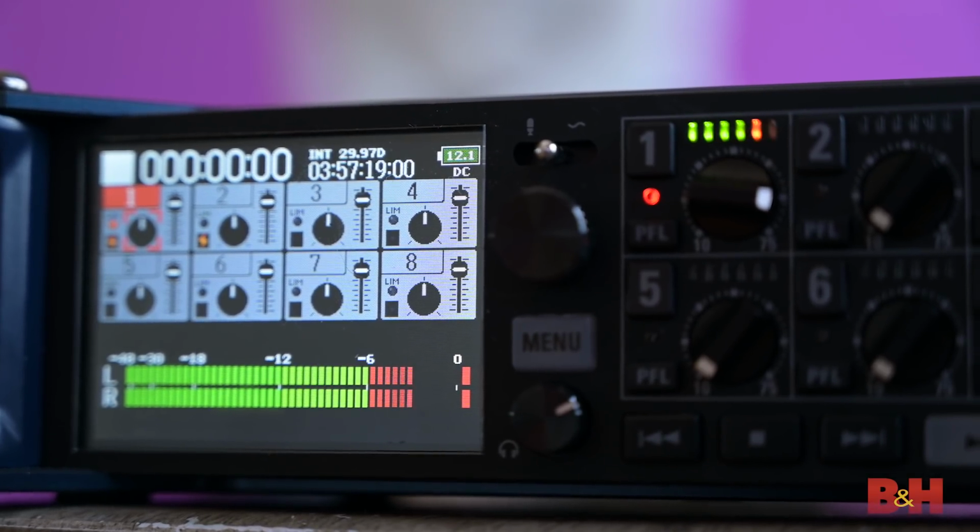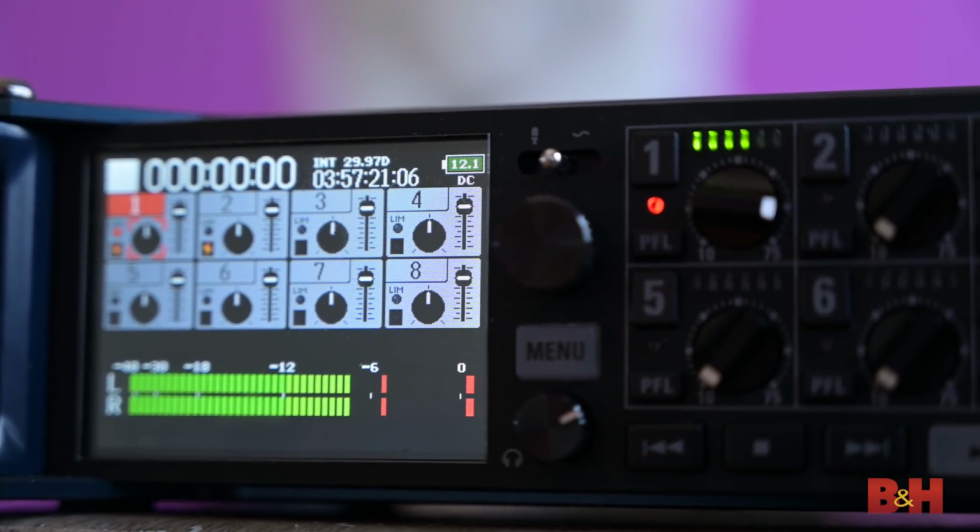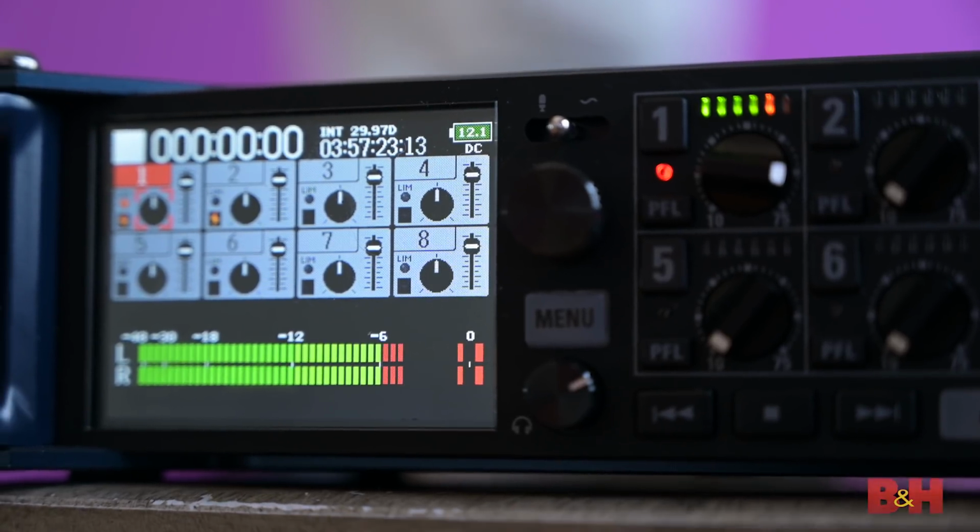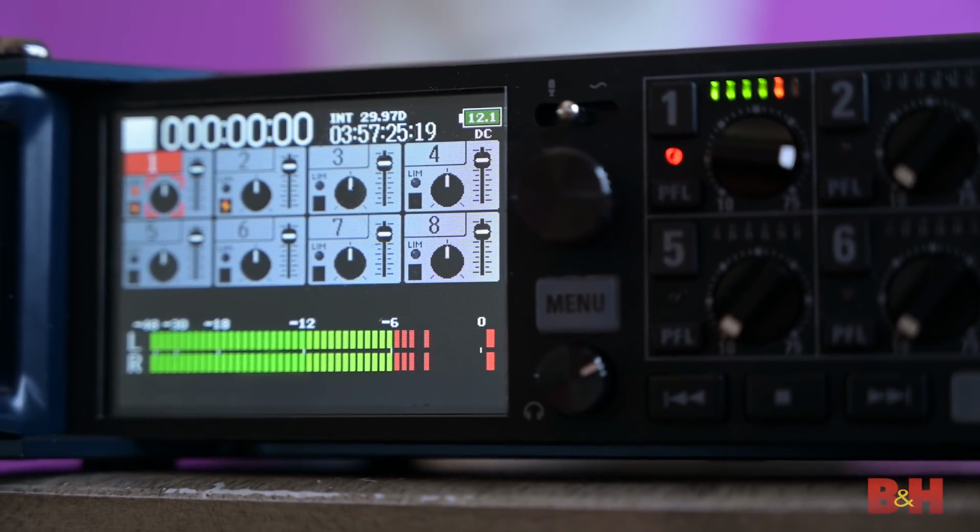Since audio is measured in decibels, or dB, most modern recording devices have meters that are typically marked with decibel levels to show you how hot or loud the incoming signal is. The highest number on the meter is usually 0, followed by negative numbers as the signal gets weaker.